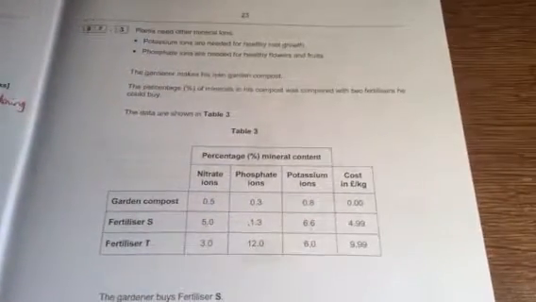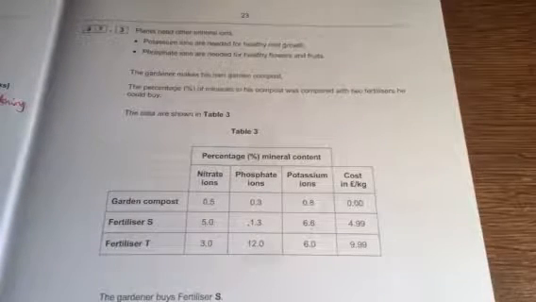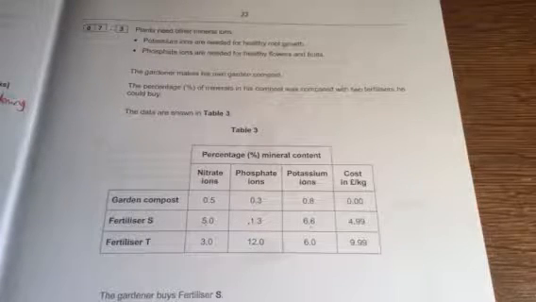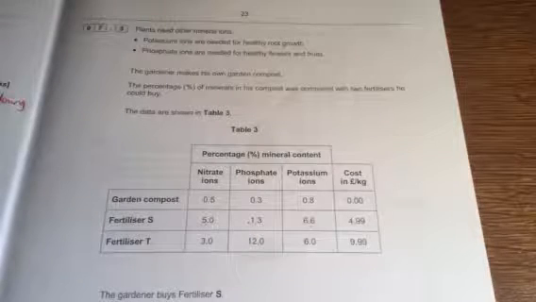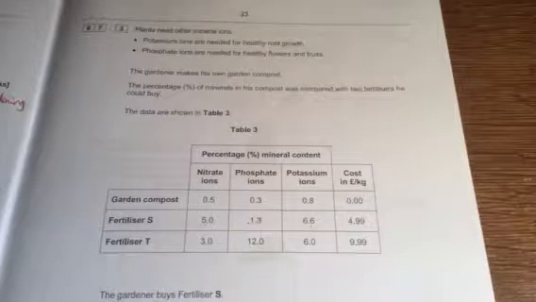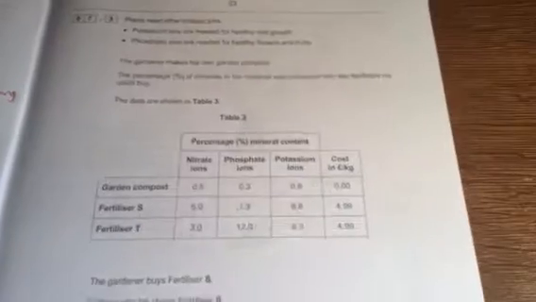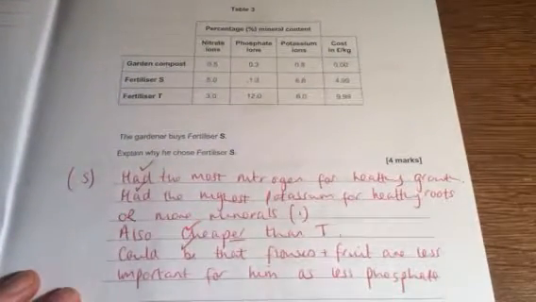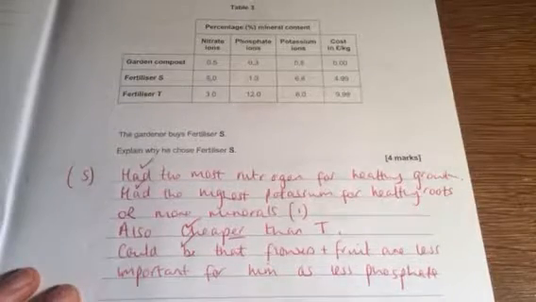Okay, plants need other mineral ions. Potassium ions are needed for healthy growth. Phosphate ions are needed for healthy flowers and fruits. The gardener makes his own garden compost. The percentage of minerals in his compost was compared to the 2 fertilisers he could buy. So, the gardener buys fertiliser S. Explain why he chose it.